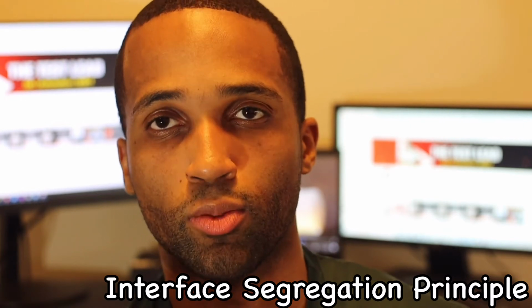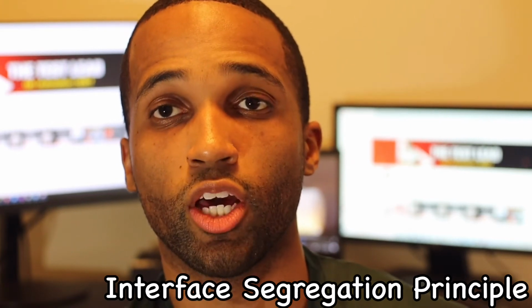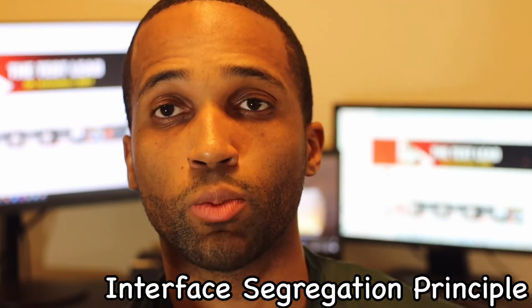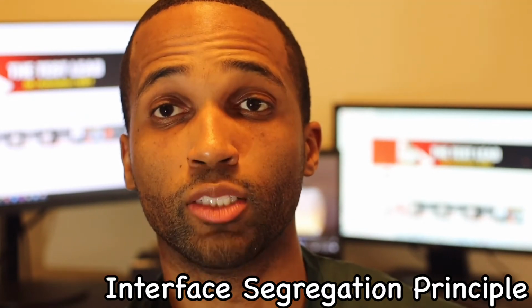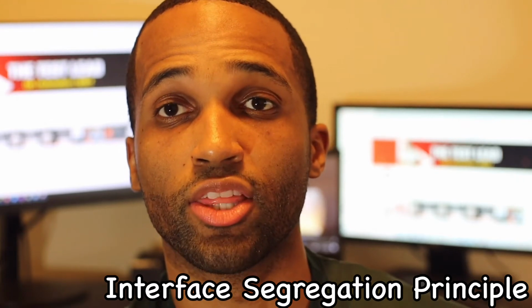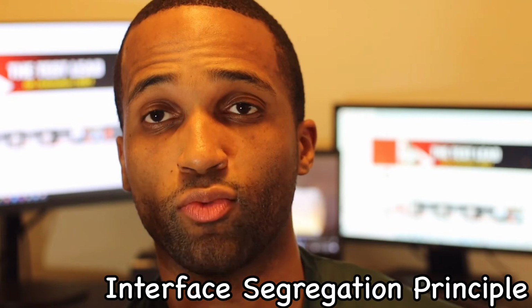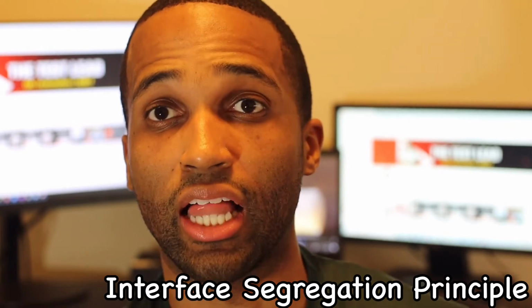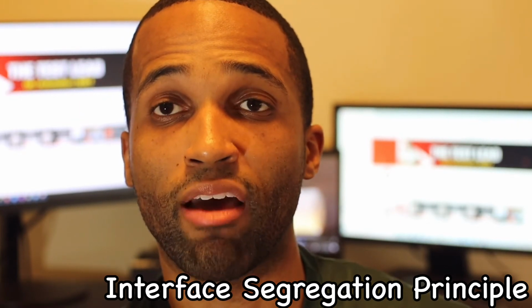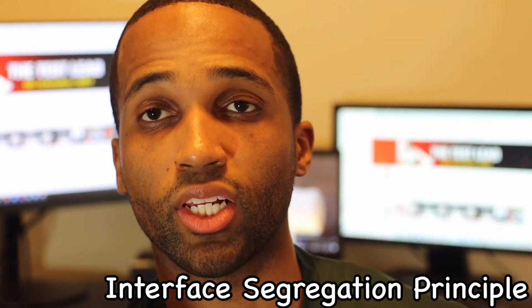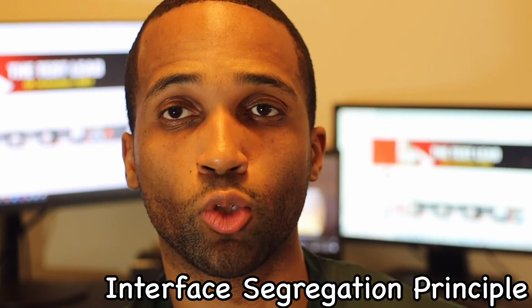Interface segregation principle. The interface segregation principle is based on the concept that dependencies on classes should depend on the smallest interface possible. It is better to have too many interfaces than too few interfaces. Instead of having one giant fat interface that relies on a lot of different classes, it's better to break up and have several smaller interfaces. You can also split the responsibility of a class without violating the Liskov substitution principle.